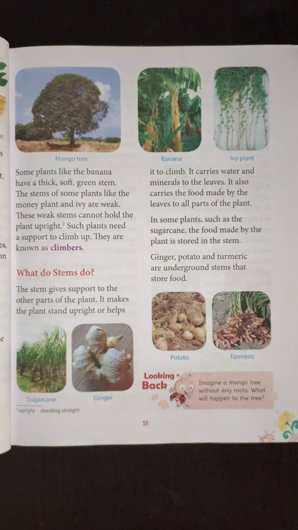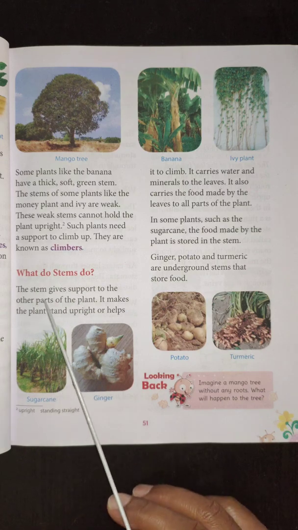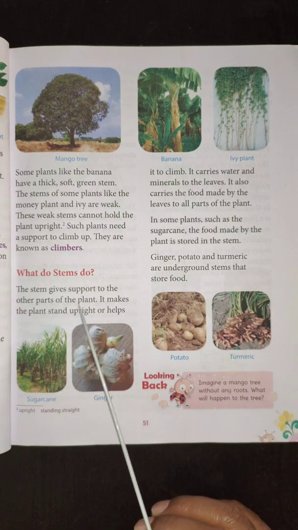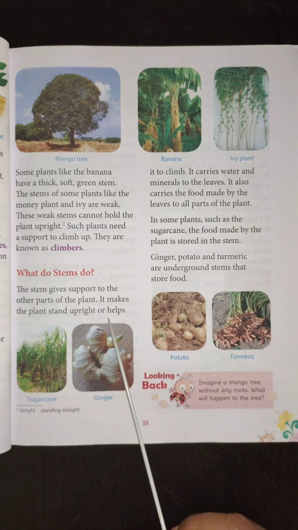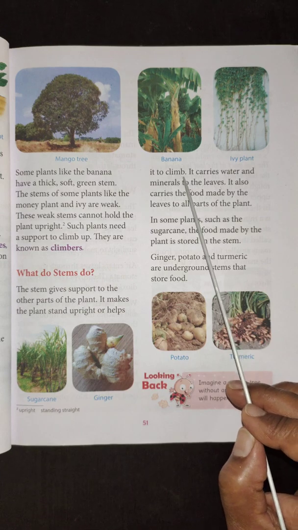What do stems do? We'll learn the function of stem. Stem gives support to the other parts of the plant. It makes the plant stand upright or helps it to climb.